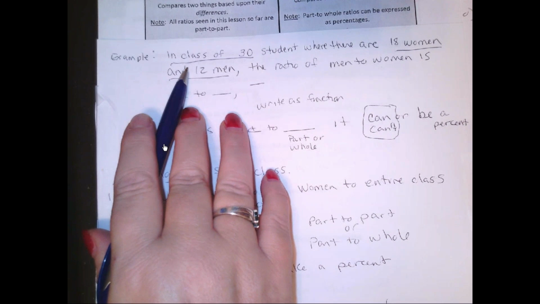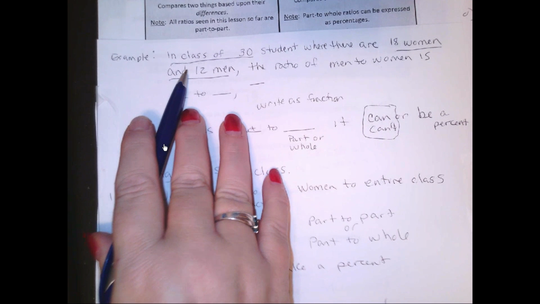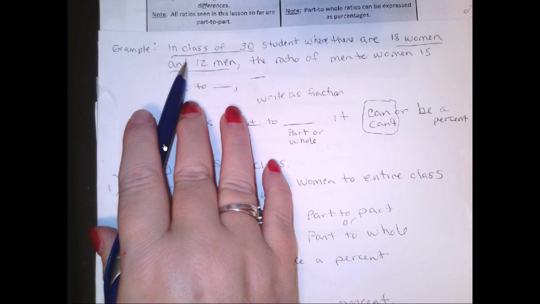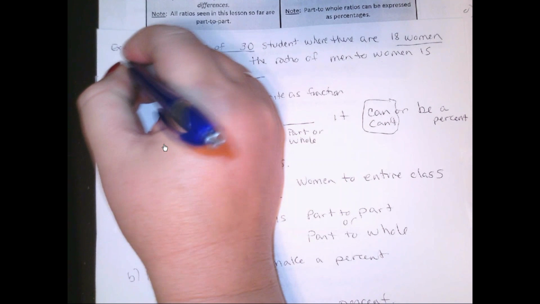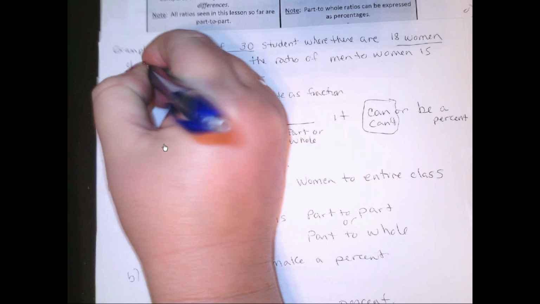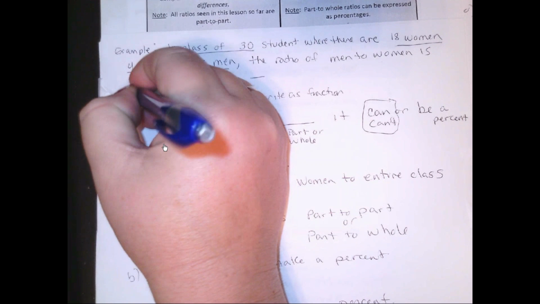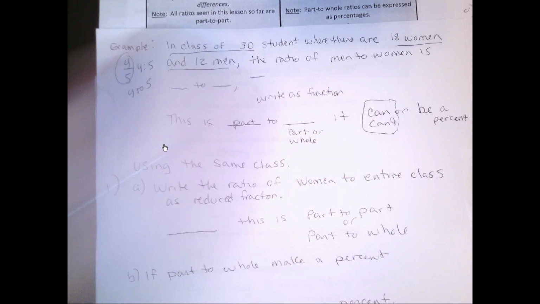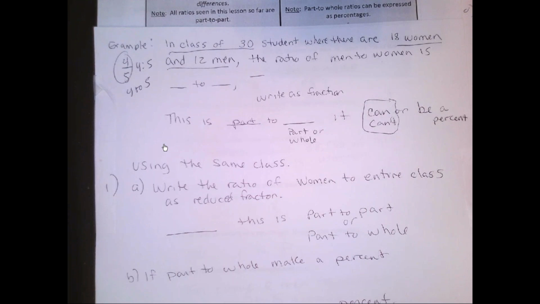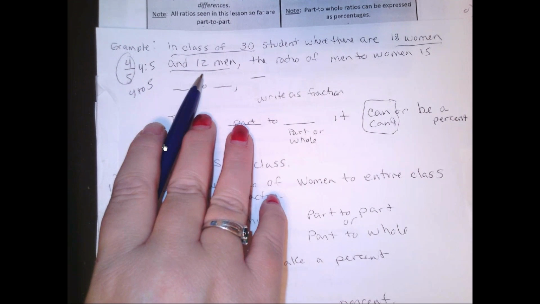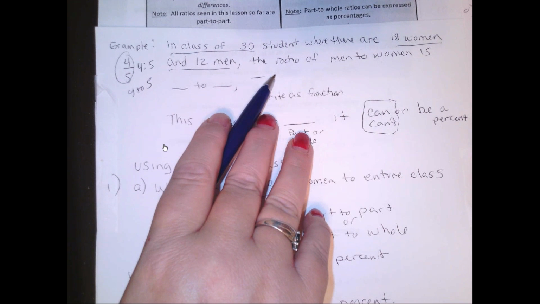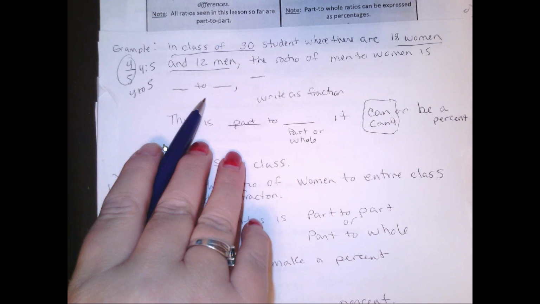So let's just start out with a ratio, a simple one here. It's a comparison of 2 numbers. You can write them as fractions, like 4 to 5. You can write them with a colon, 4:5, or you can use the words 4 to 5. The most common way is going to be a reduced fraction. So in a class of 30 students where there are 18 women and 12 men, the ratio of men to women is what?